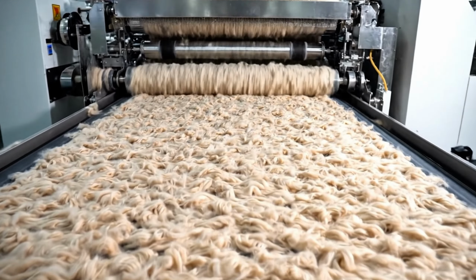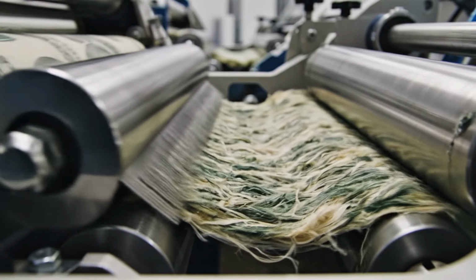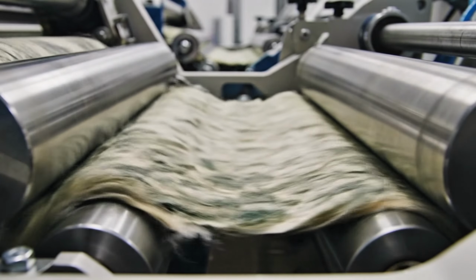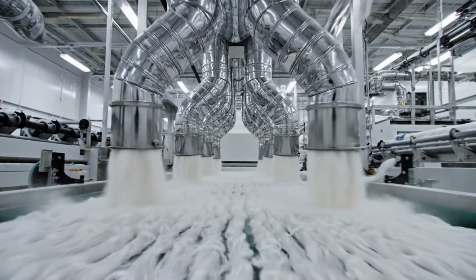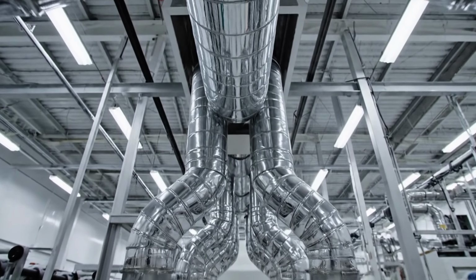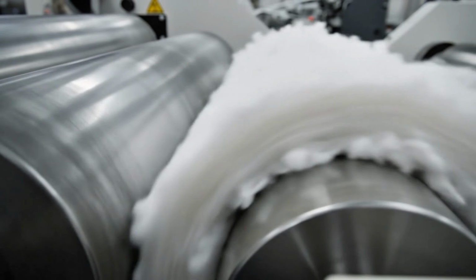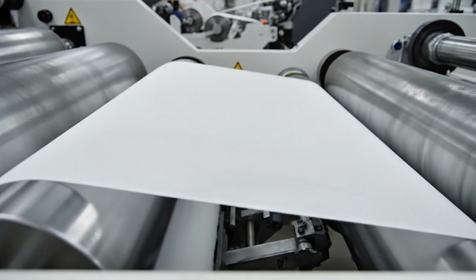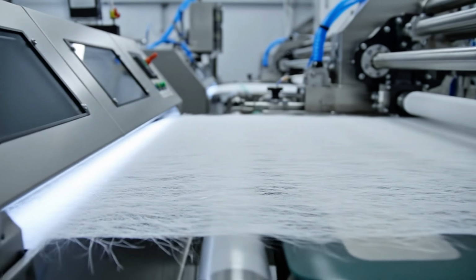Alignment prepares fibers for consistency. Fibers are refined for strength. Cleanliness is maintained at every stage. Fibers begin forming structured layers. Structure takes its first visible form.